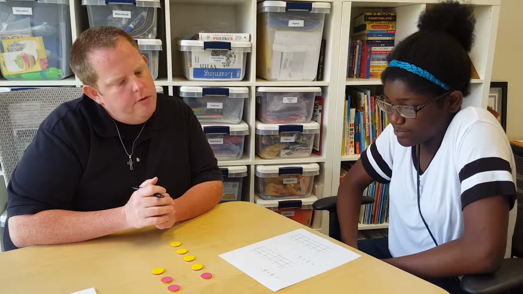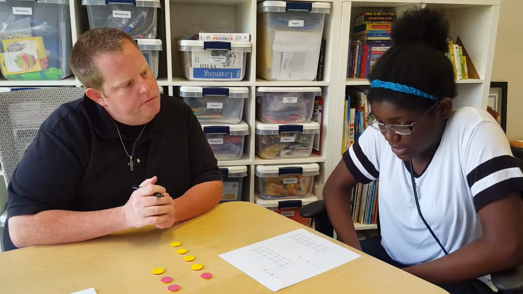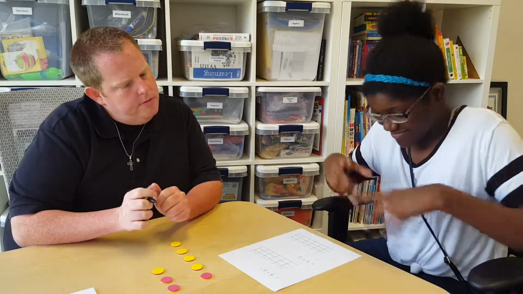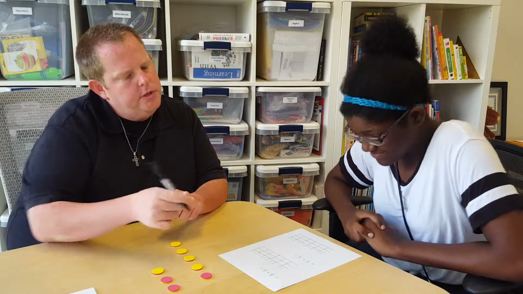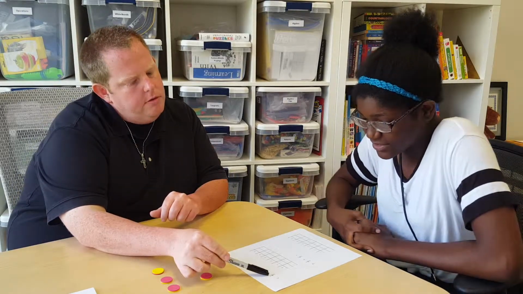We find the multiples of the denominators. Alright, how do we do that? So what's the denominator of the first fraction? 3. Alright, so let's write it on your chart. 3.